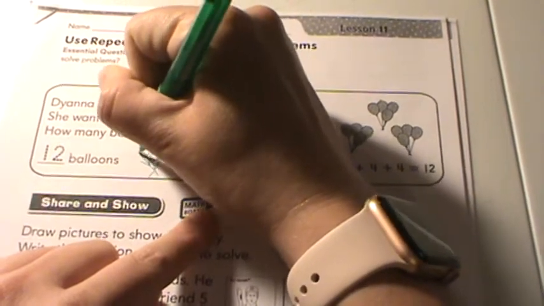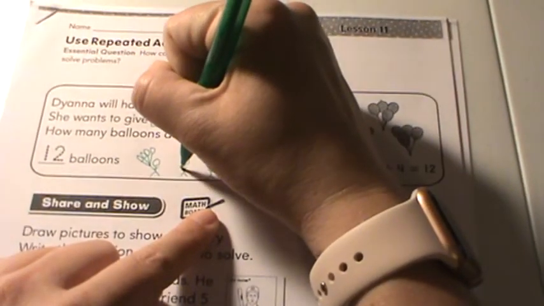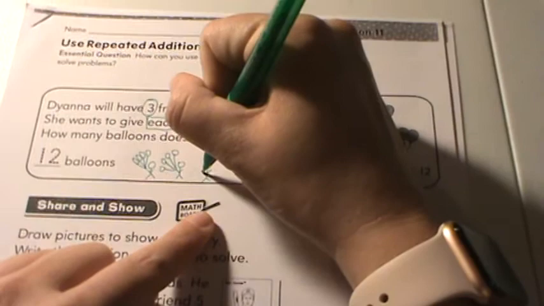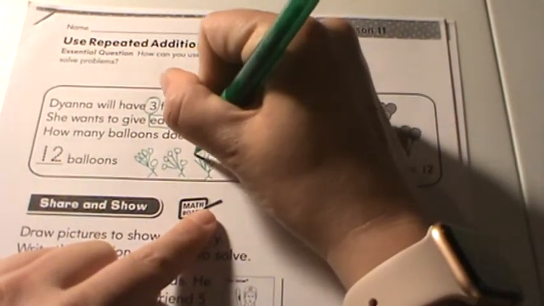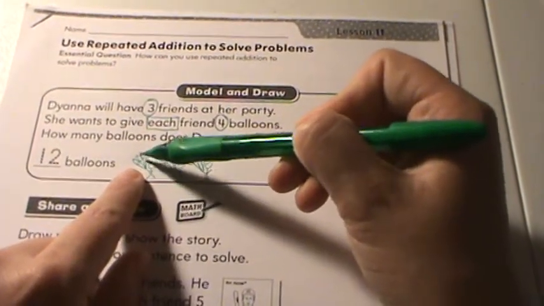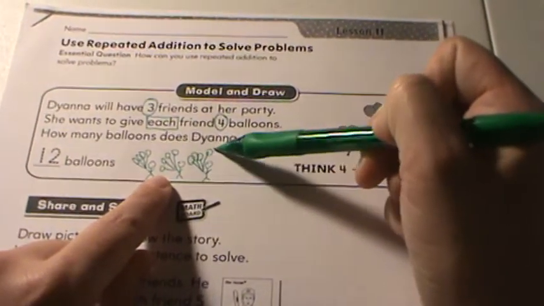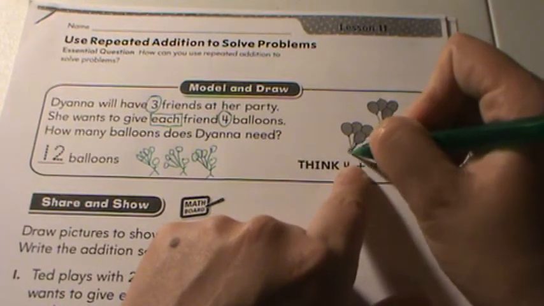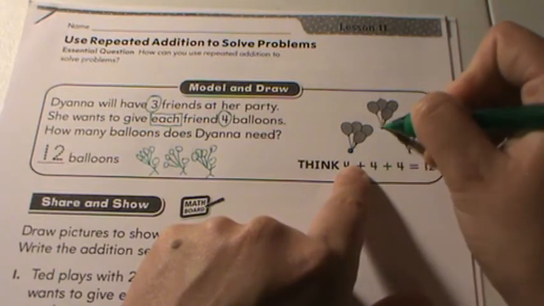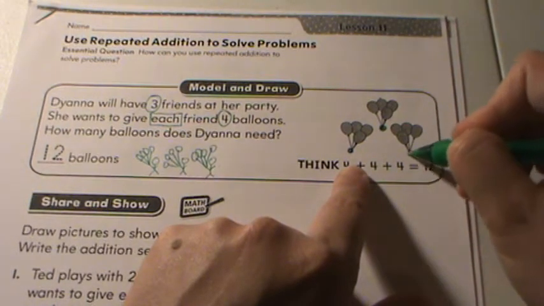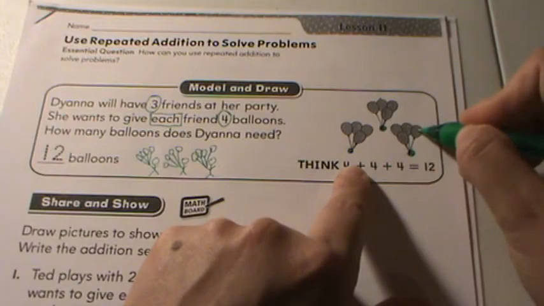So she wants this friend to get 4 balloons, this friend to get 4 balloons, and this friend to get 4 balloons. Each friend gets 4 balloons. If I drew this set of balloons, this set, and this set for each friend, then it looks like this. One group, friend number 1: 1, 2, 3, 4 balloons. Group number 2, friend number 2 got 1, 2, 3, 4 balloons. And group number 3, friend number 3 got 1, 2, 3, 4 balloons.